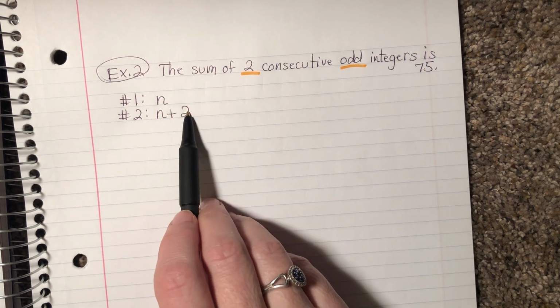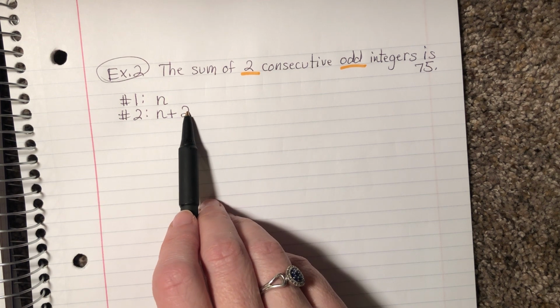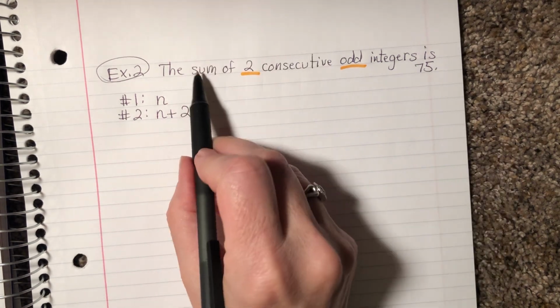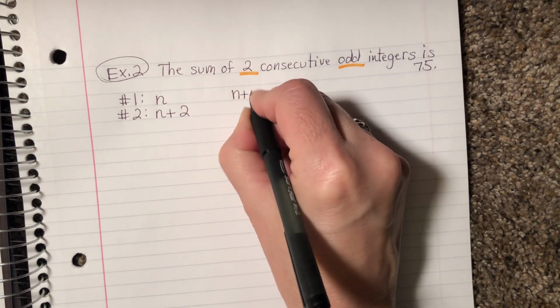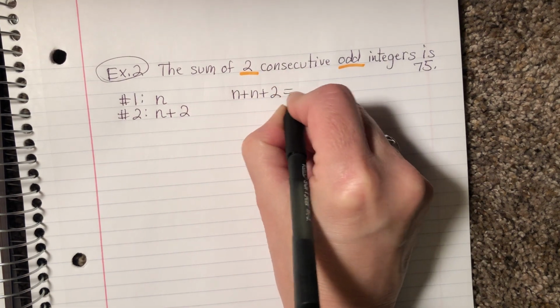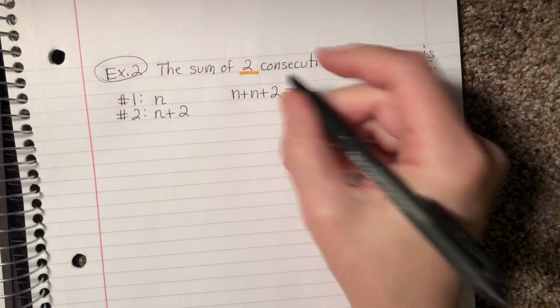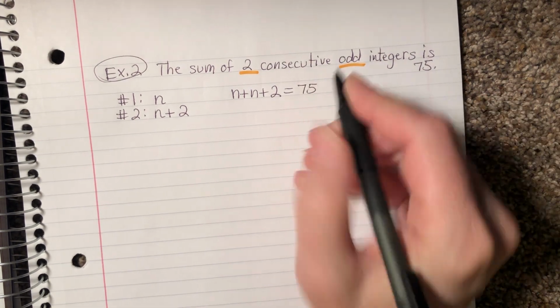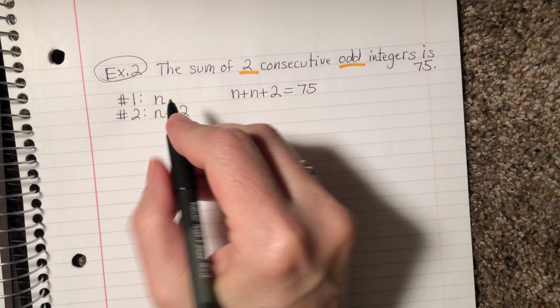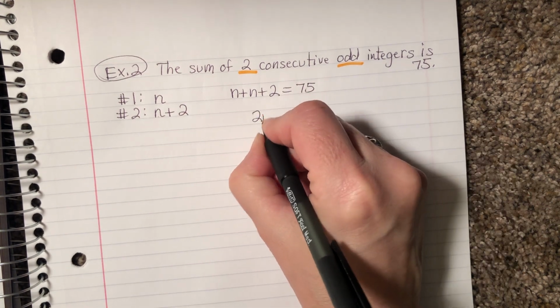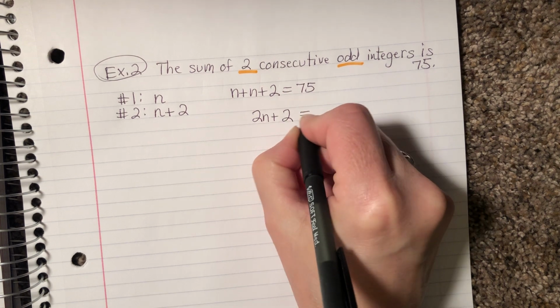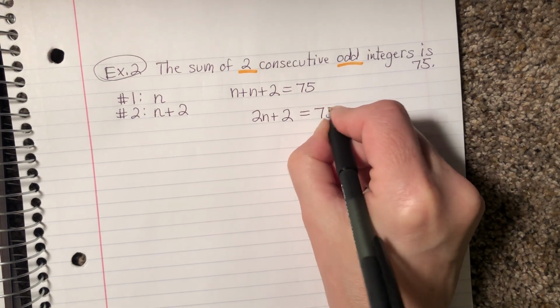It's going to tell you what you have to put for this number here. And then we want the sum, so it's n plus n plus 2 equals 75. But you can skip this step and just go 2n plus 2 equals 75.